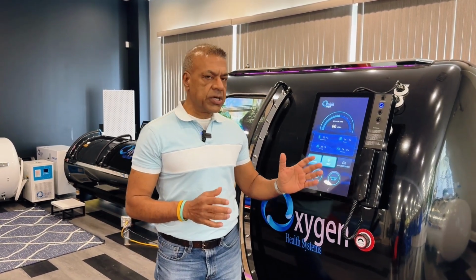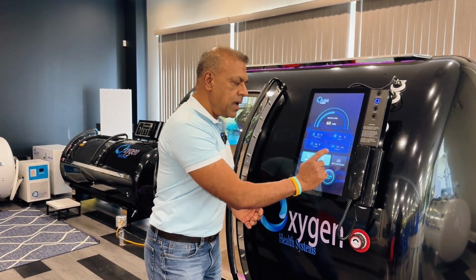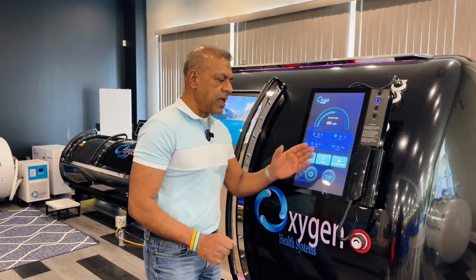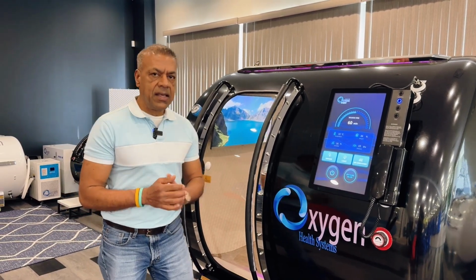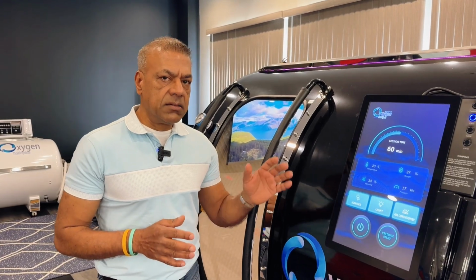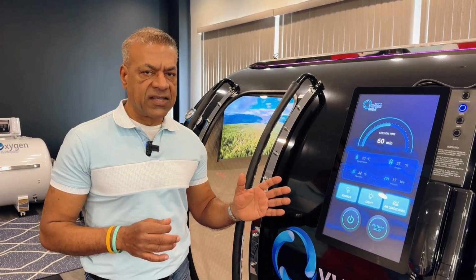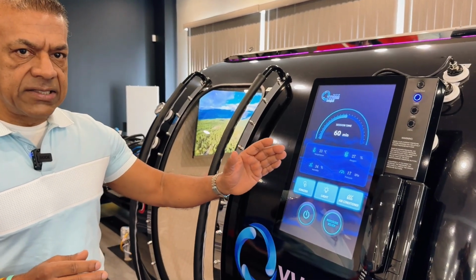Now, if you want to turn the air conditioner on, all you have to do is just press this air conditioner button, and then you would be able to use the remote control, which is inside, and then operate the air conditioner. Now, the chamber has been pressurizing for the last few minutes, and I would like you to notice a couple of things that have changed here.